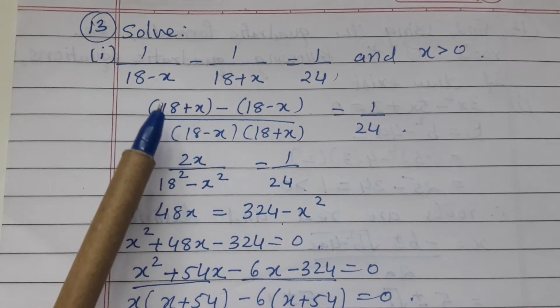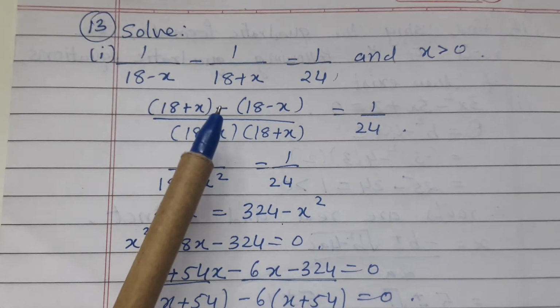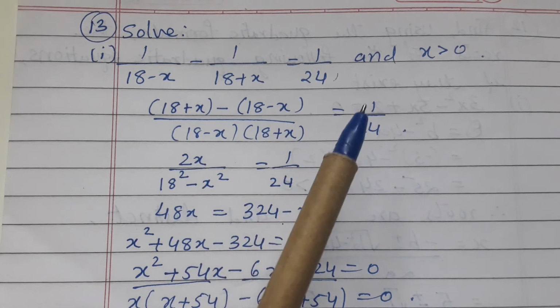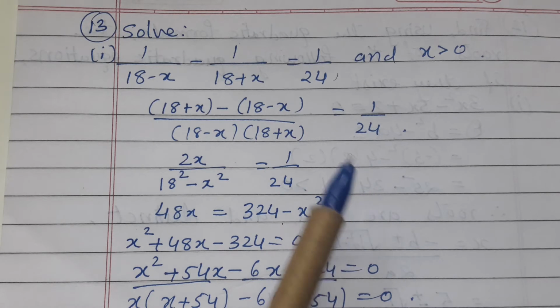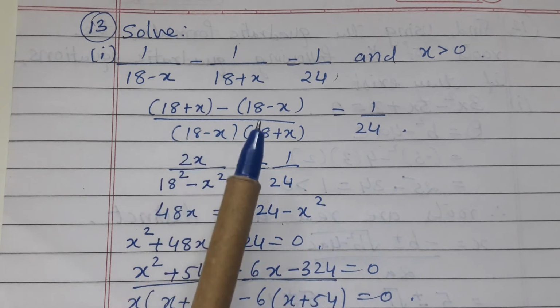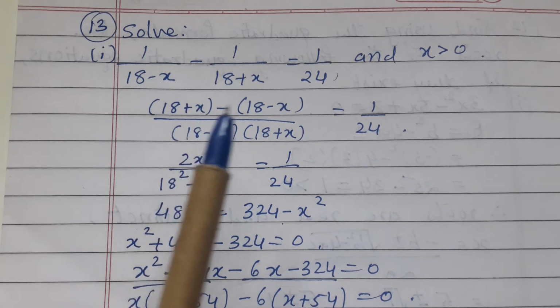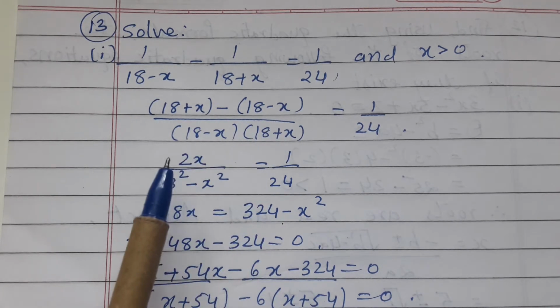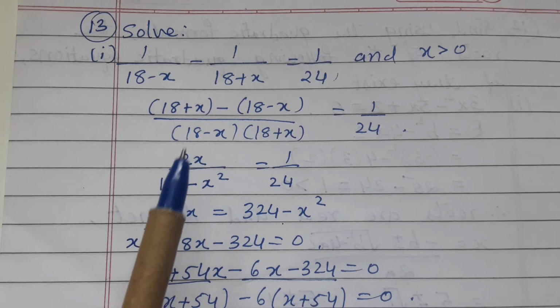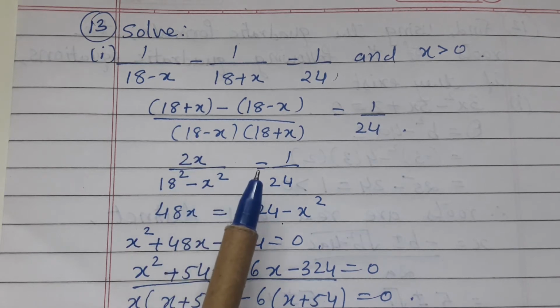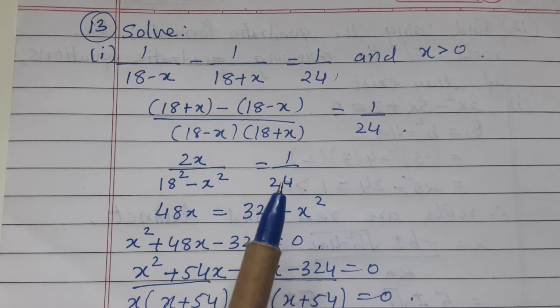In the numerator, (18 + x) − (18 − x), equal to 1 upon 24. Now, if we open the bracket, 18 minus 18 will get cancelled. x plus x is 2x upon 18² − x² is equal to 1 upon 24.